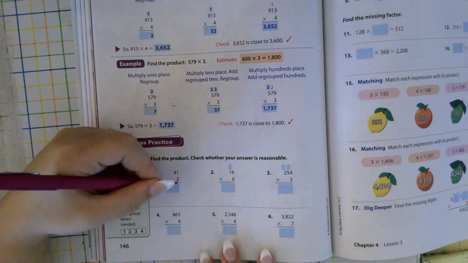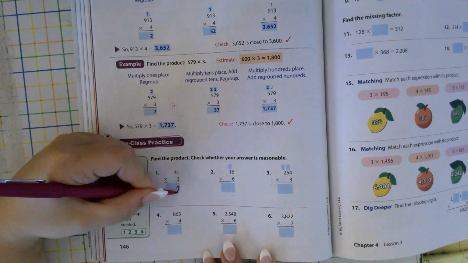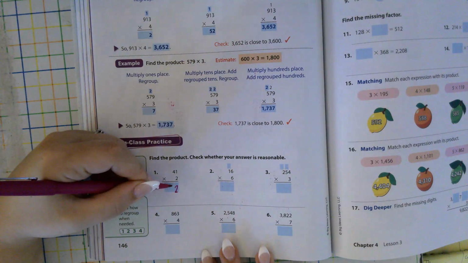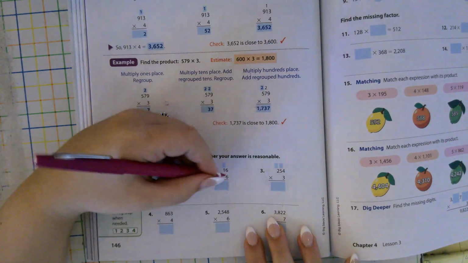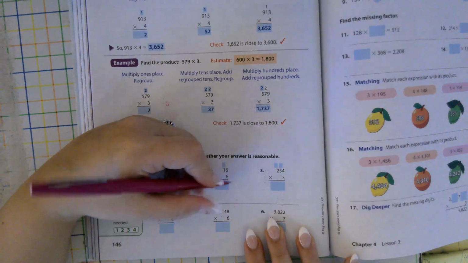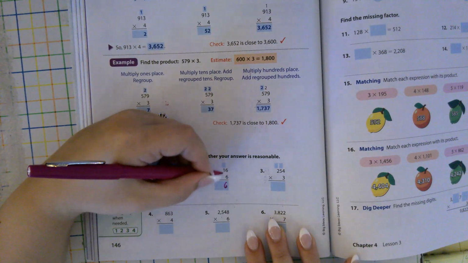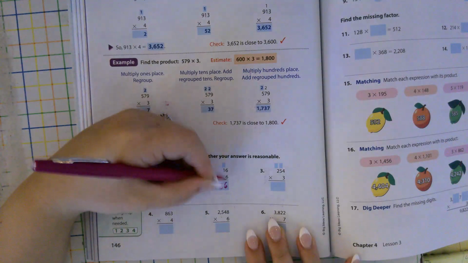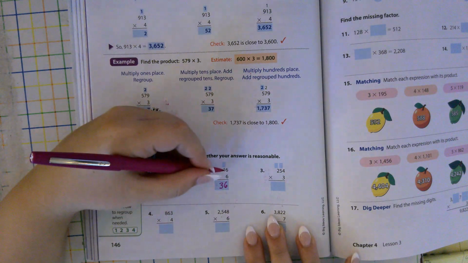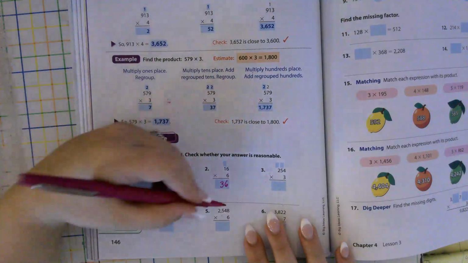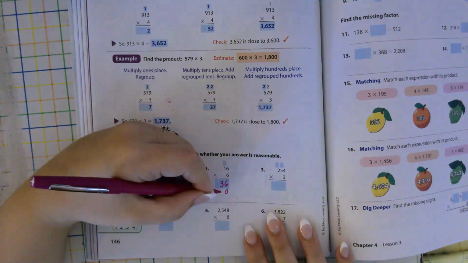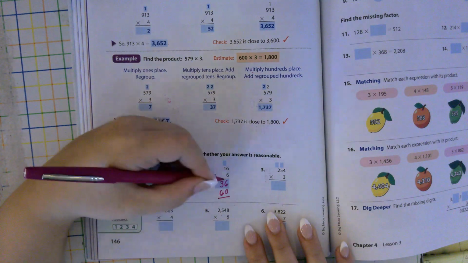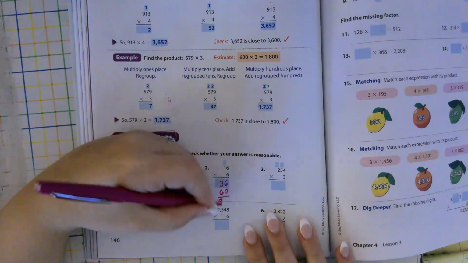So 1 times 2 is 2. 4 times 2 is 8. There we go. 6 times 6 is 36. And then I'm moving on to the tens place. 1 times 6 is 6. 36 plus 60 is going to be 96.